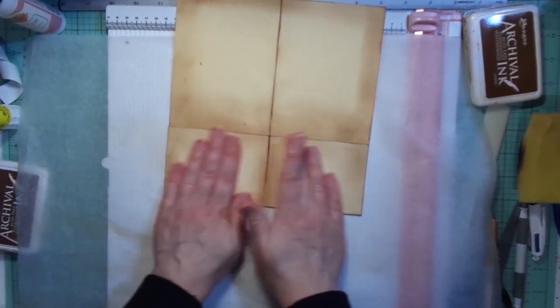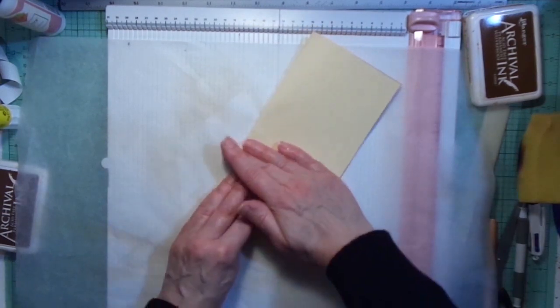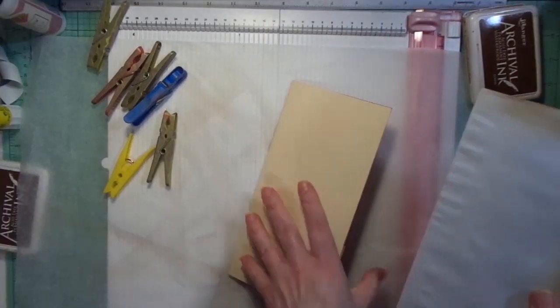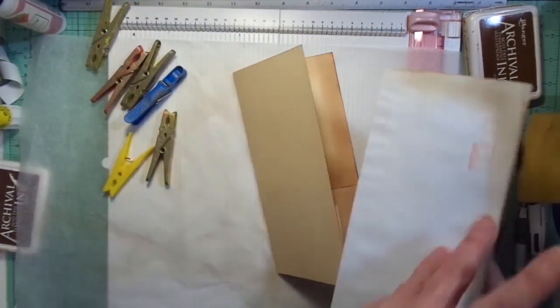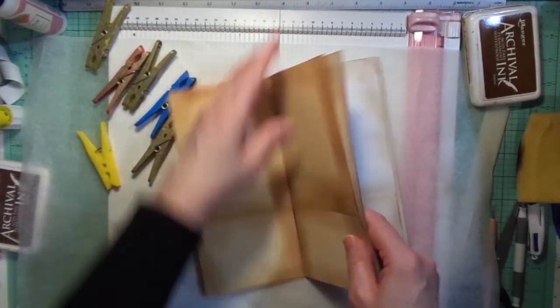This way, that way, and this way. And then, okay. So remember that this is your connector. This is how you connect everything.